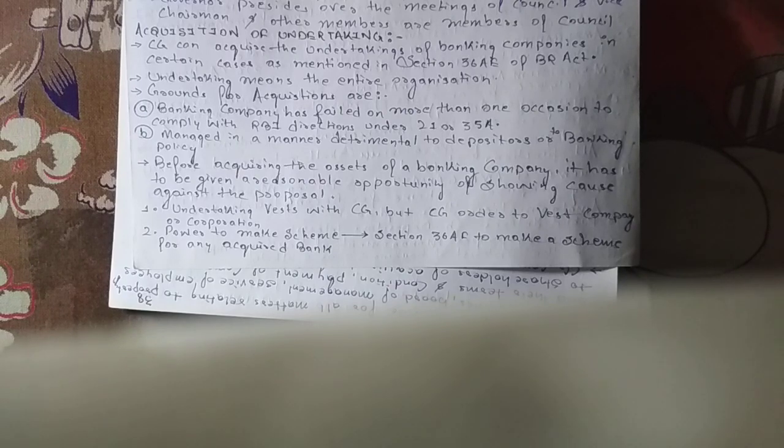And the next, 36AH: if the conflict doesn't get resolved and the government is adamant about doing the undertaking, then the shareholders can go to the tribunal under section 36AH.